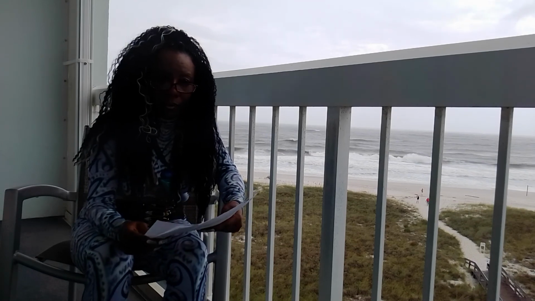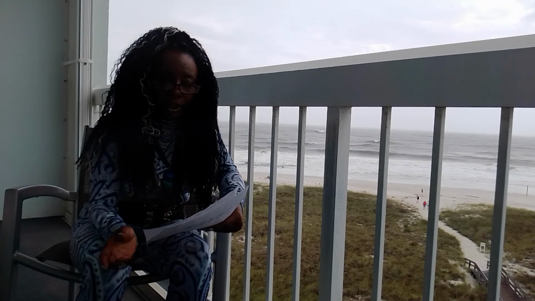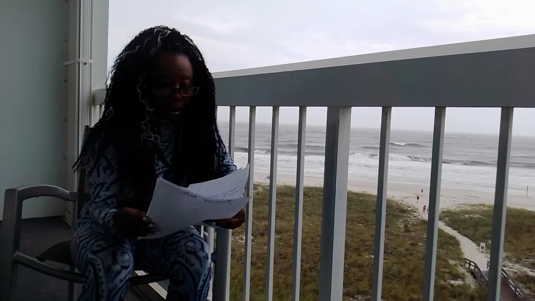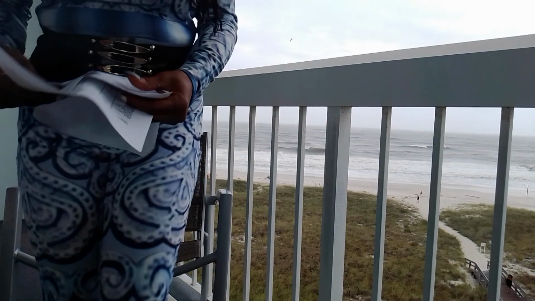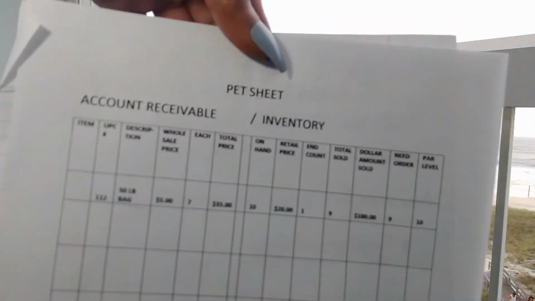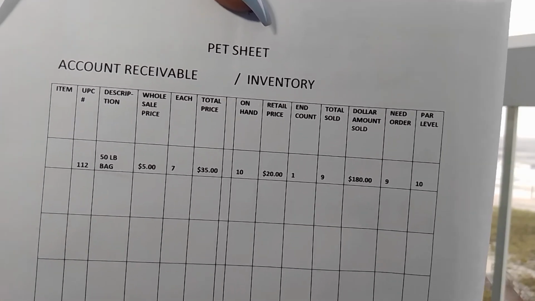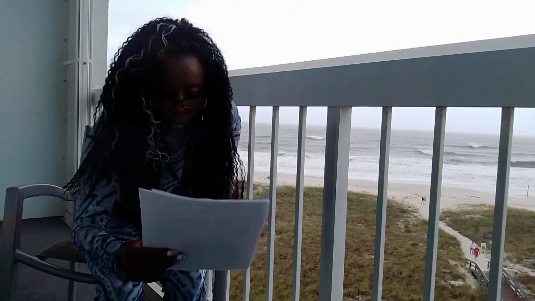So that's as far as invoices. So that's how you do invoices. And we talked about how to put invoices on your accounts receivable, and your accounts receivable sheet is this sheet right here. That's your accounts receivable. That's like the pet item, dog food or whatever. And I'm just giving you a rough draft of how it is.